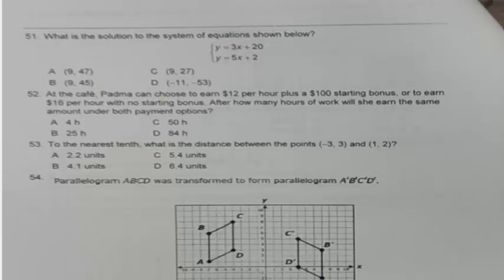52. At the cafe, Padma can choose to earn $12 per hour plus $100 starting bonus, or to earn $16 per hour with no starting bonus. After how many hours of work will she earn the same amount under both payment options? A. 4 hours, B. 25 hours, C. 50 hours, and D. 84 hours.